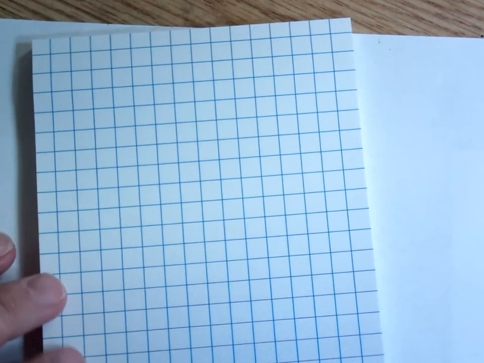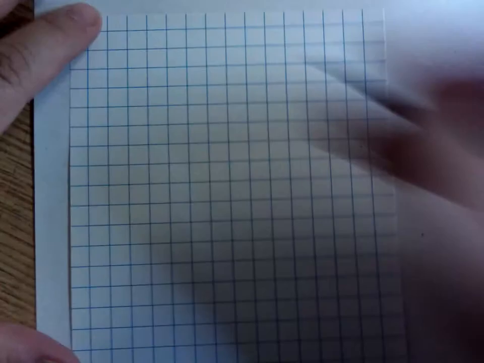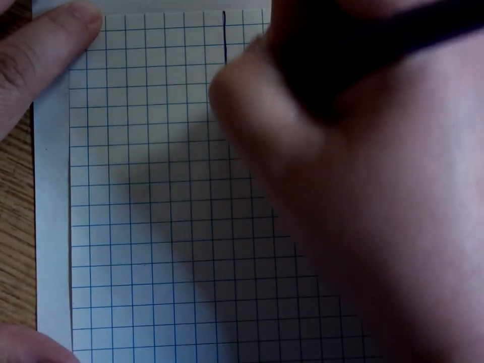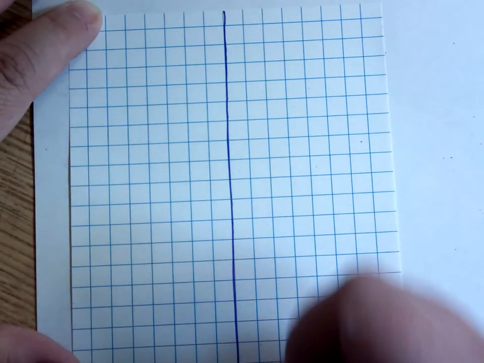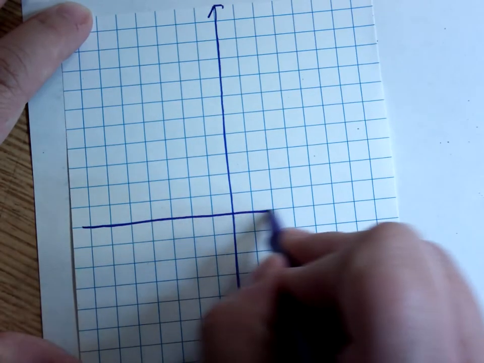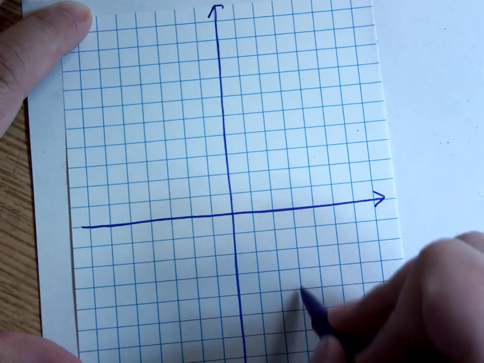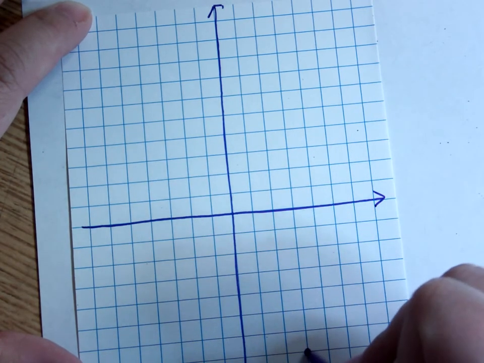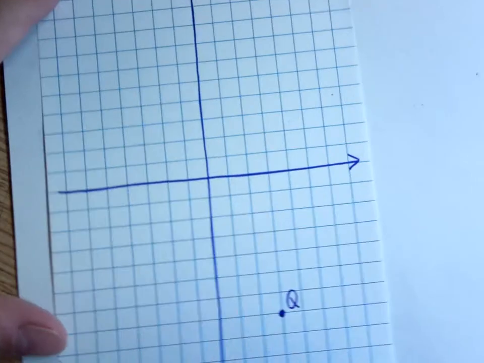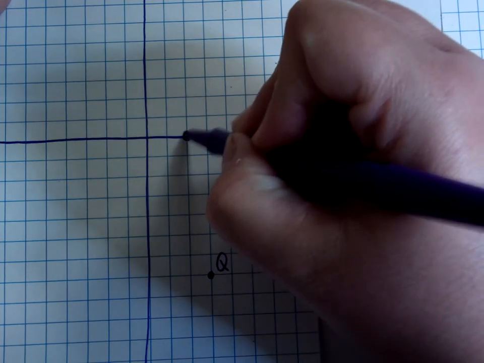All right. So we've got the point 3, -7 is where Q is located, or we're calling that point Q. And I'm going to take point Q and rotate it 180 degrees about the point 2, 0.